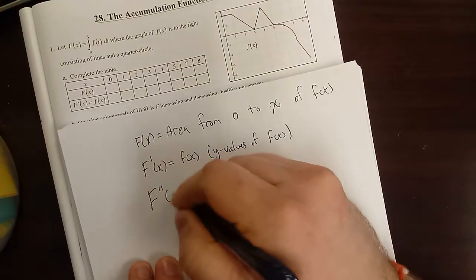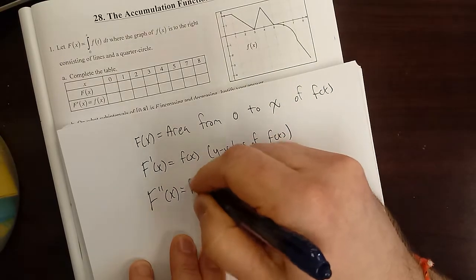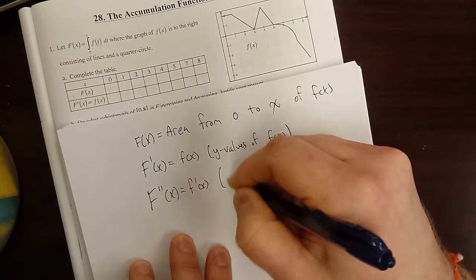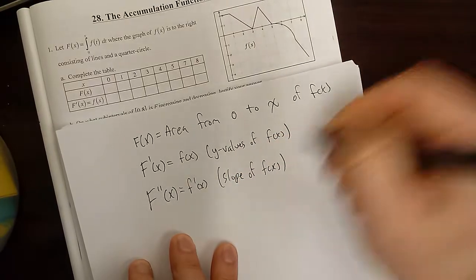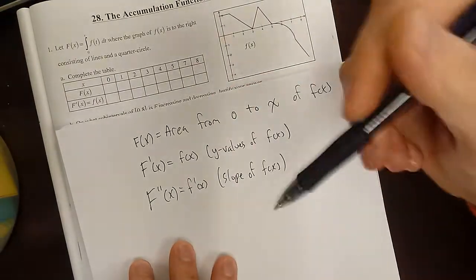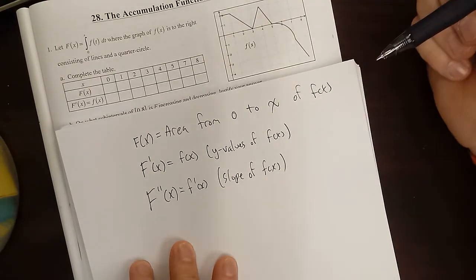Big F double prime is going to be equal to the derivative of that, which is f prime of x, which is the slope of f of x. If you get these three ideas, these problems are easy.